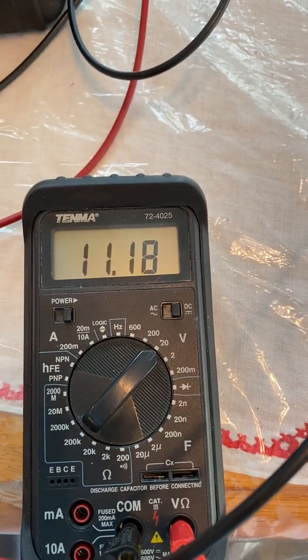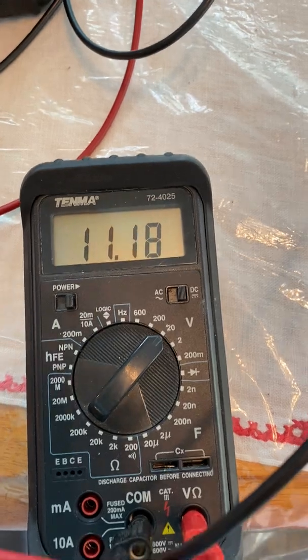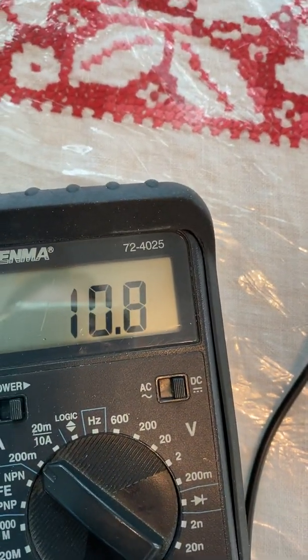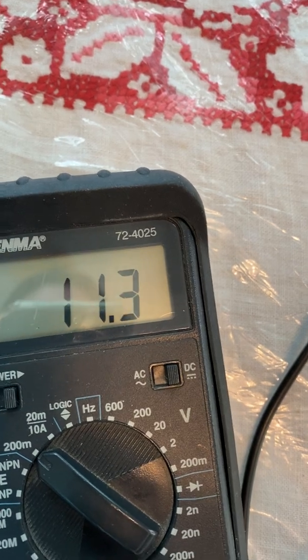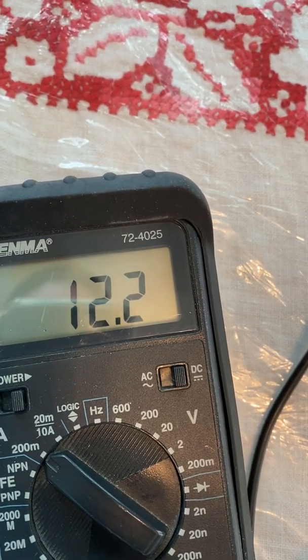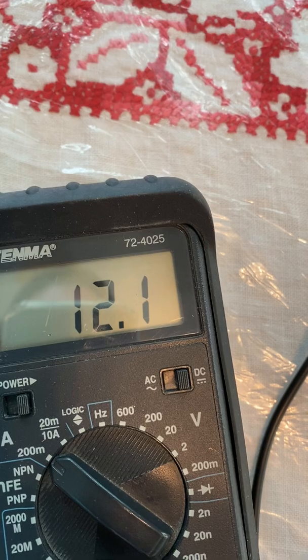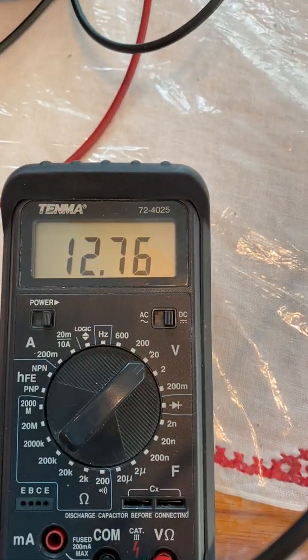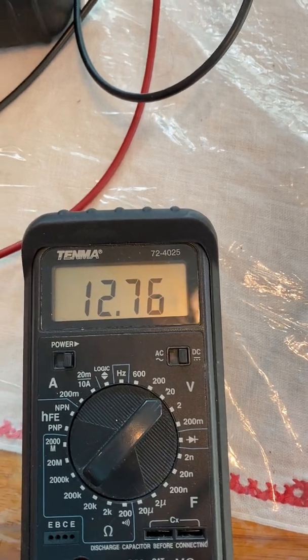10.5 milliamps, 11.18 volts. 12.0 milliamps, 12.76 volts.